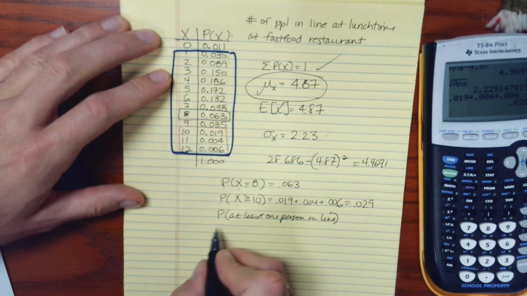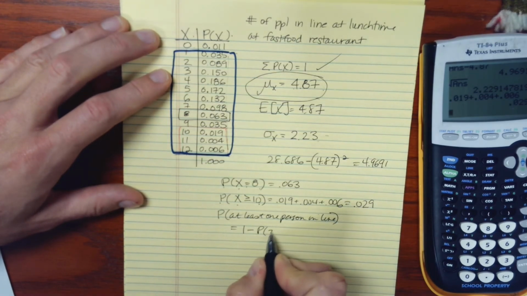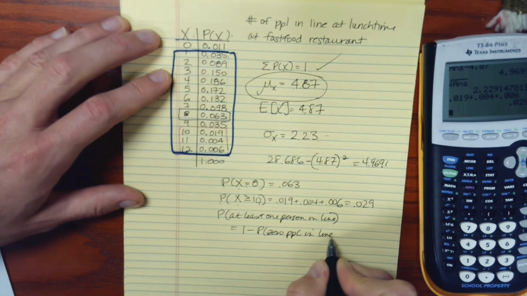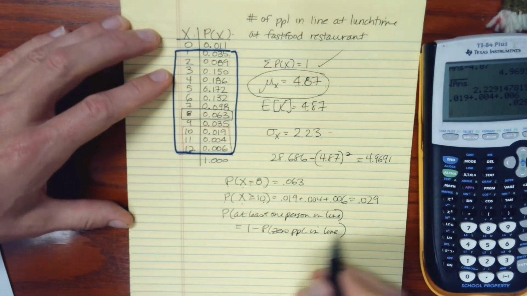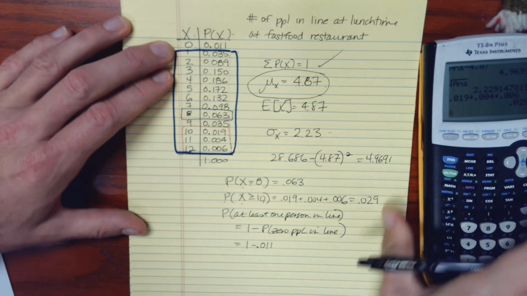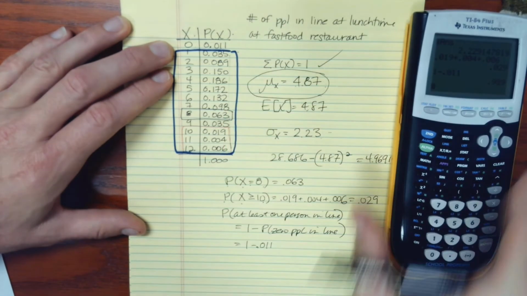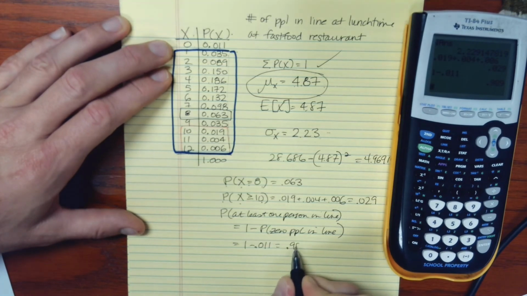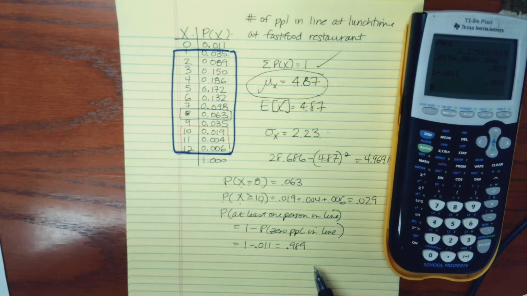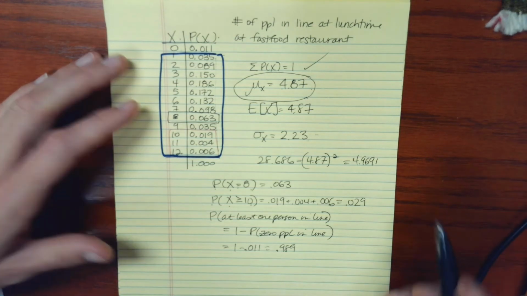But the easy thing to do here is to say that that's 1 minus the probability that I'd have 0 people in line. So I'm using the complement rule here. So that's 1 minus 0.011, and that's 0.989. So there's almost a 99% chance that I'm going to find somebody in line if I randomly drop in at lunchtime.